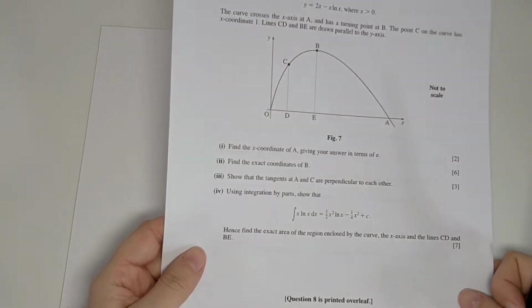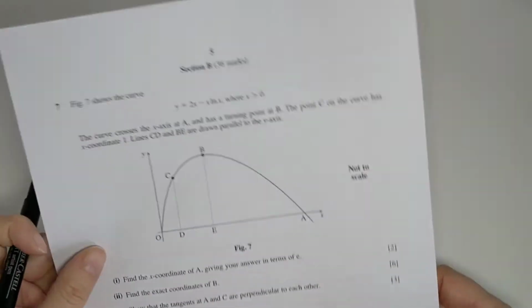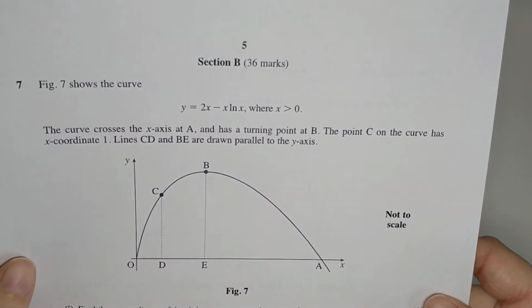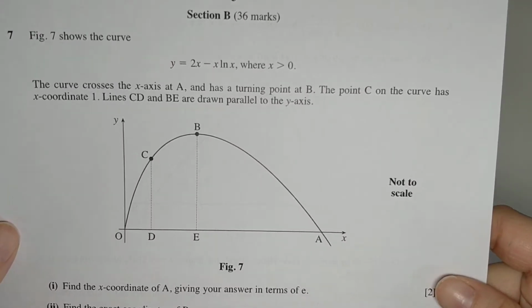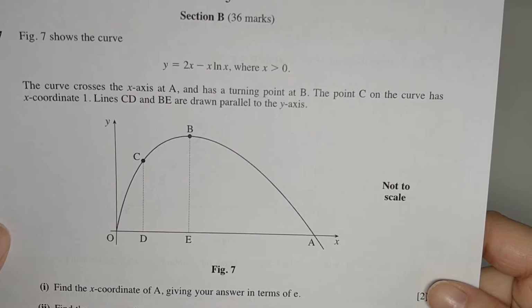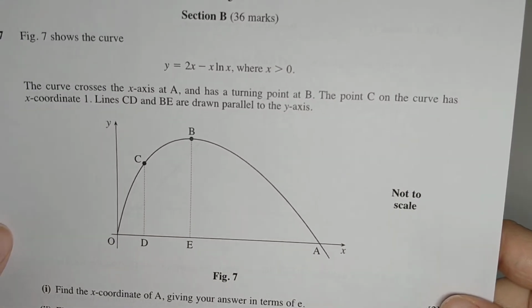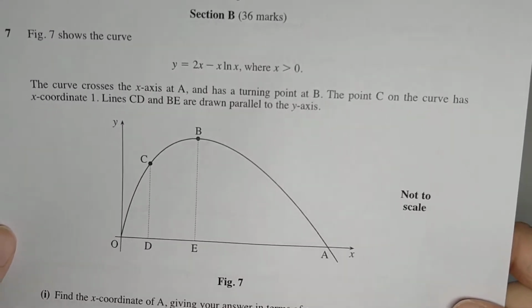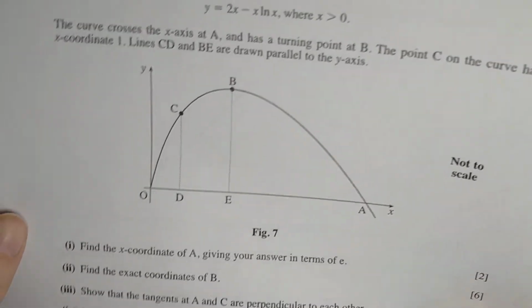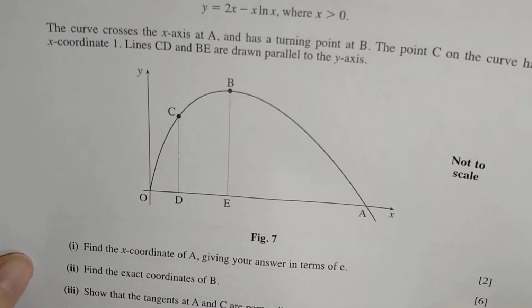We are doing C3 MEI January 2006, so this is Old Spec A2 Maths. This is section B, we're on question 7. We have this curve, and the curve crosses the x-axis at A and has a turning point at B, and the point C has x-coordinate 1. CD and BE are drawn parallel to the y-axis. Find the x-coordinate of A, giving your answer in terms of e.